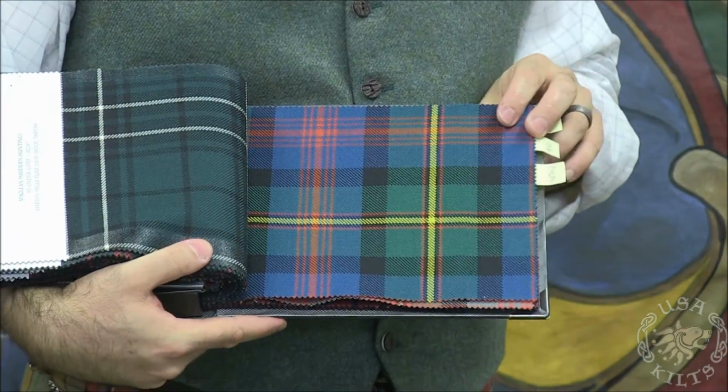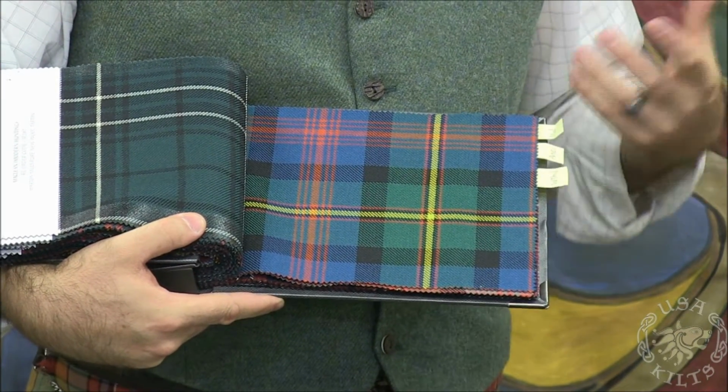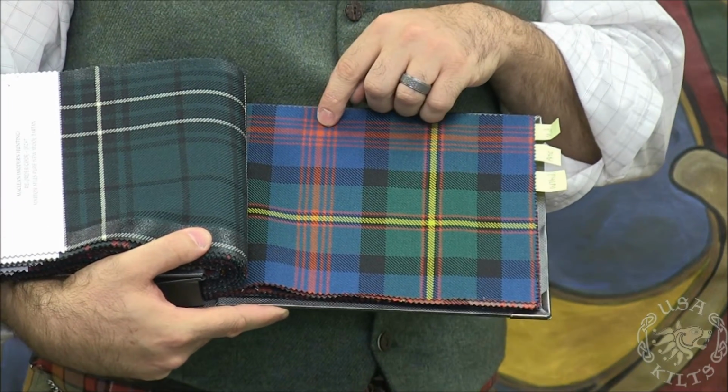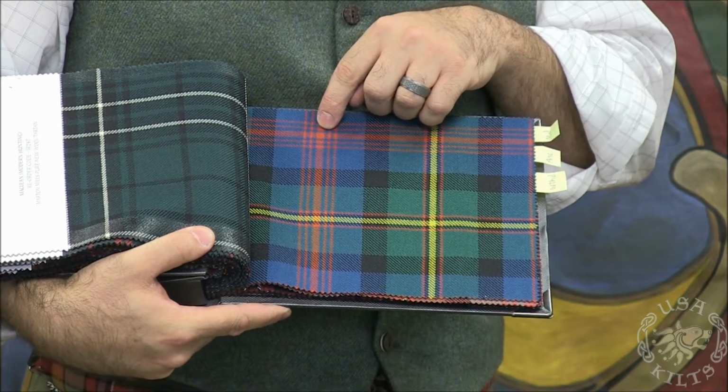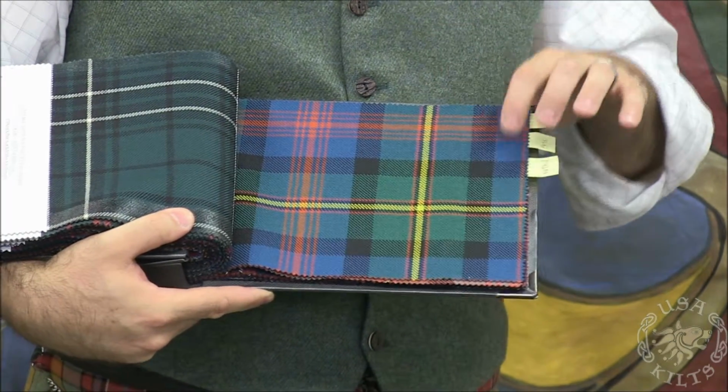This is an ancient tartan. The ancient colors are really meant to mimic plant dyes. In this one, the red turns to more of an orange color, the green turns to a grassy green, and the navy turns to a light blue.